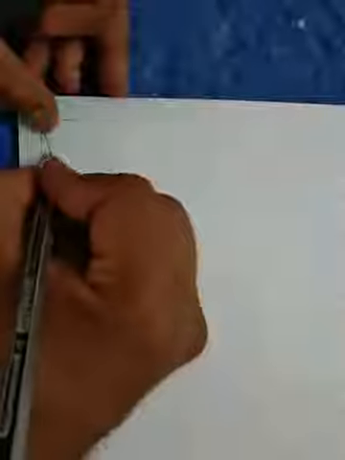Remember that if an error of 1 mm or 2 mm will be there, the result will not be accurate. There is definitely something wrong result we get.